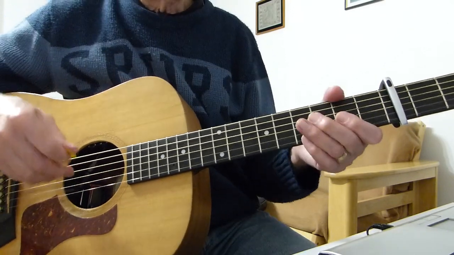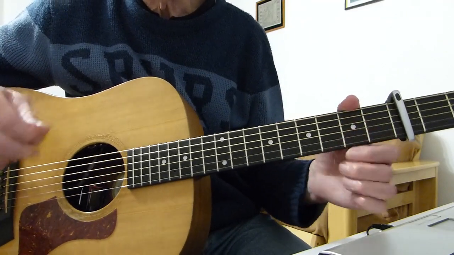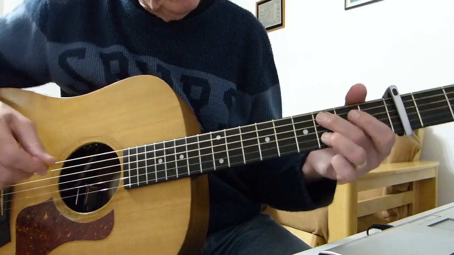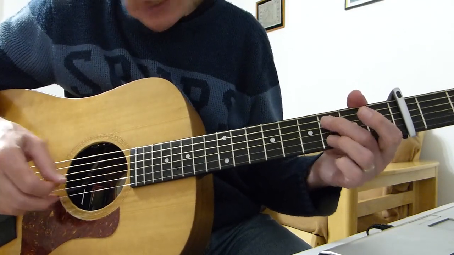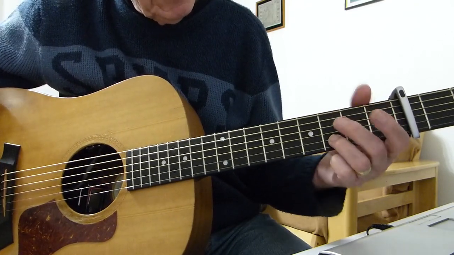So the bass player does that a couple of times, and then the guitars join in, and the guitars are very jingly jangly. So what I'm doing on that, I would suggest you play this sort of shape.